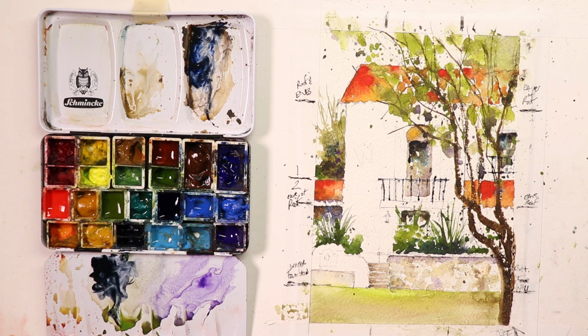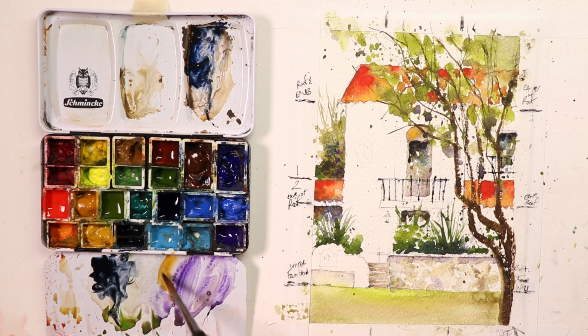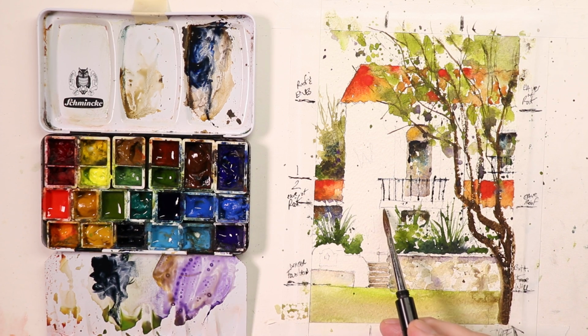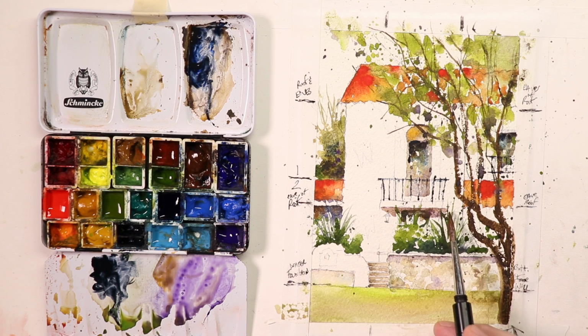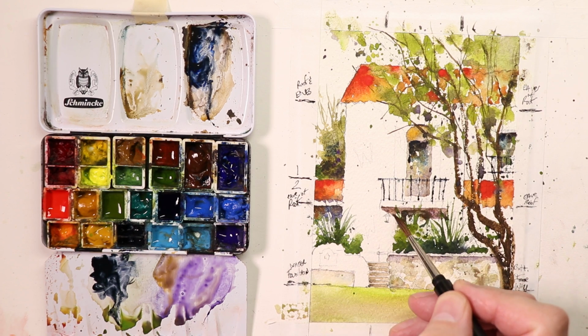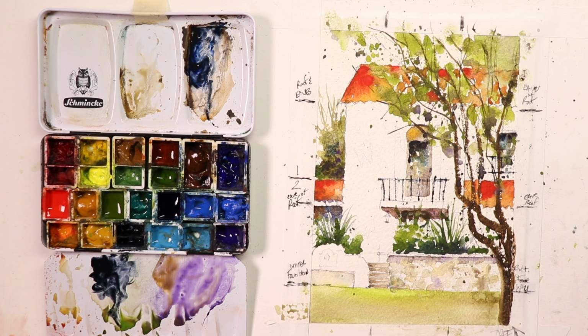Let's go with some shadowing under the, we'll do some shadowing under the balcony here. Okay, shadowing under the balcony.